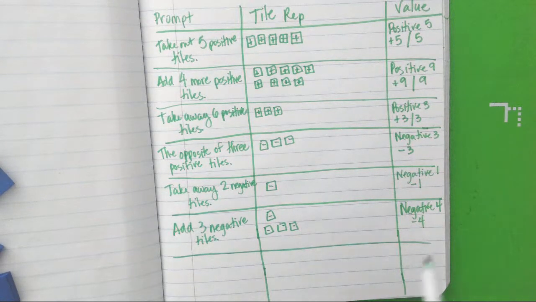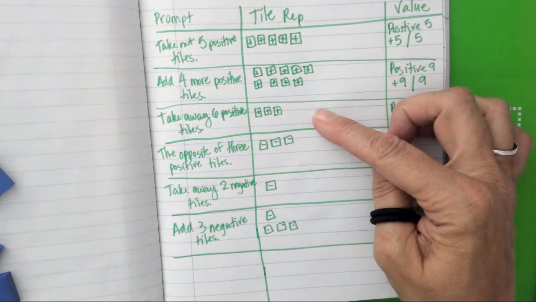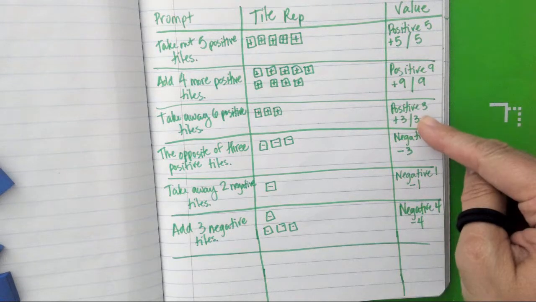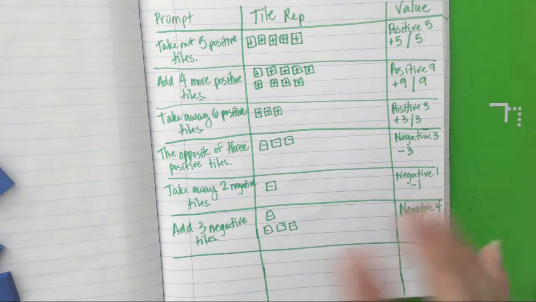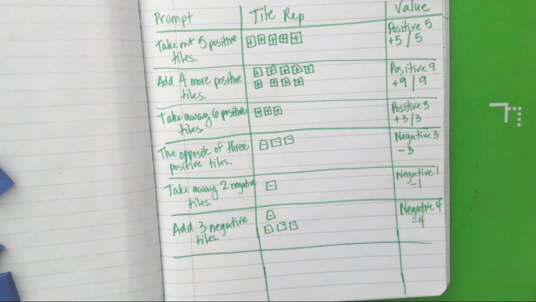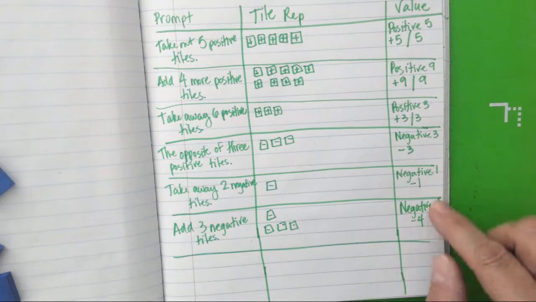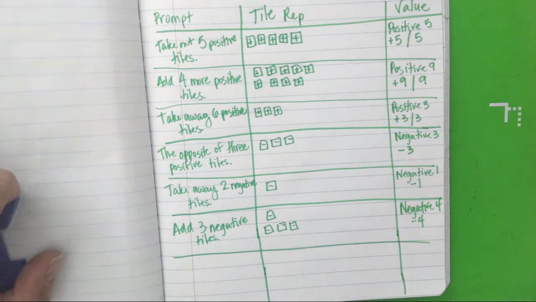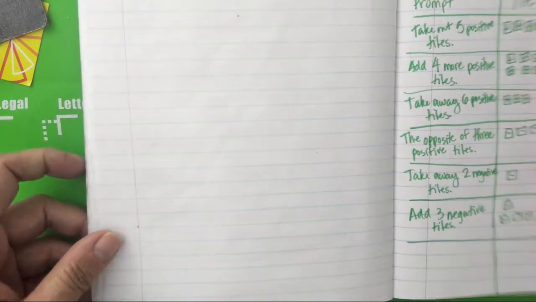Alright, so let's look at something else, okay? When we put positive numbers together, we're just adding them up, right? And it looks like we do the same thing with negative numbers, as long as the sign is still the same. So if I'm taking away the same sign or adding the same sign, we're going to have the same sign, right? Alright, so flip to the other side of your paper.